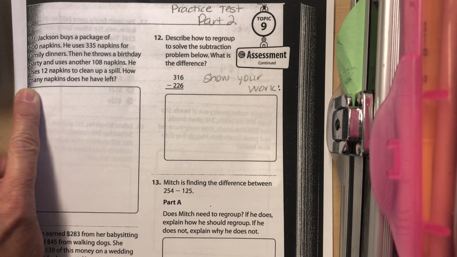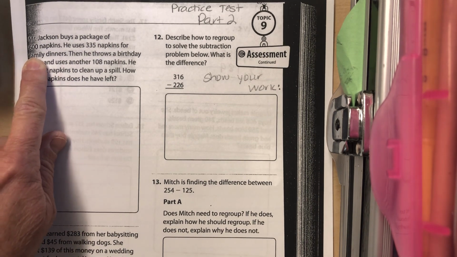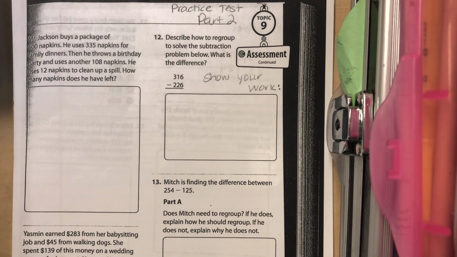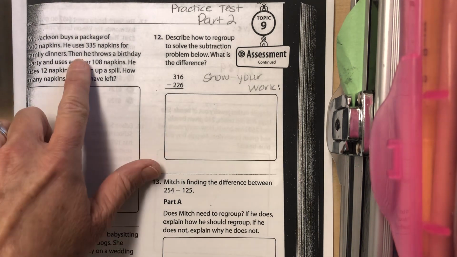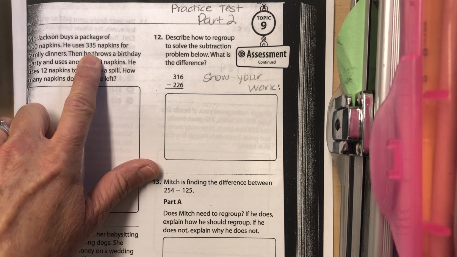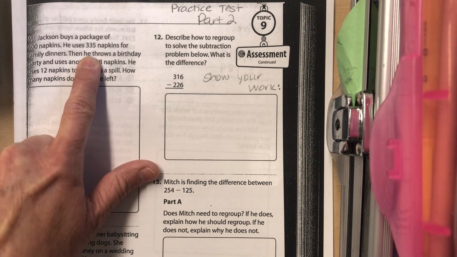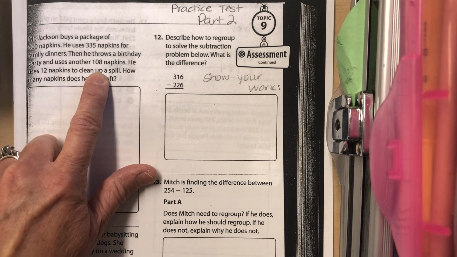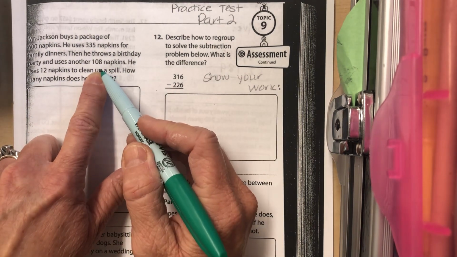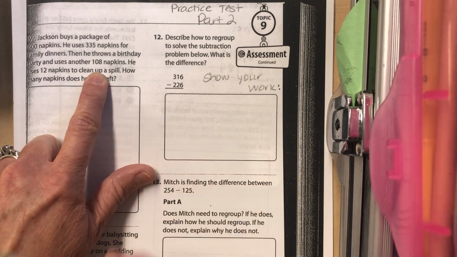So imagine he starts out with 600 napkins. He buys one of those big, huge packages. There's 600 napkins in it. He uses 335 of them for a dinner. Then he has some left over. You have to figure out what that is. Are you listening? Yeah. Okay. Then he throws a party, and of the ones he has left over, he uses 108 of those. Then you have to figure out how many he has left over then.